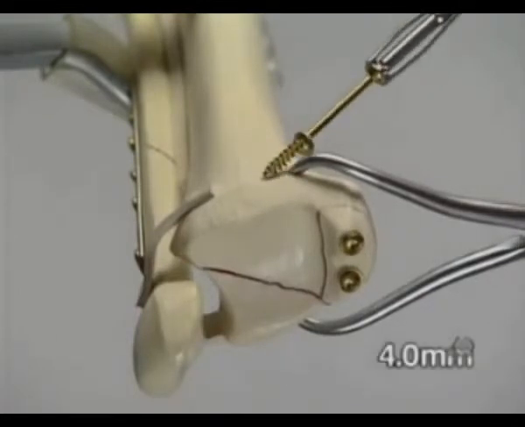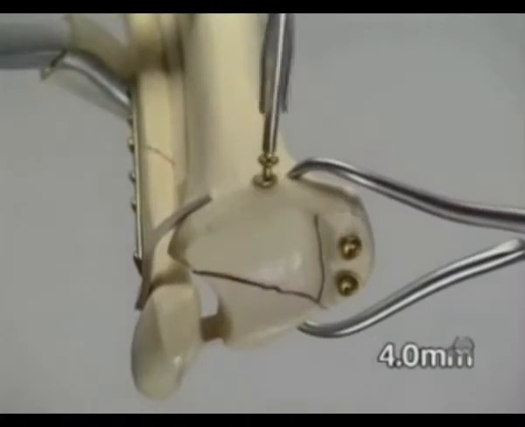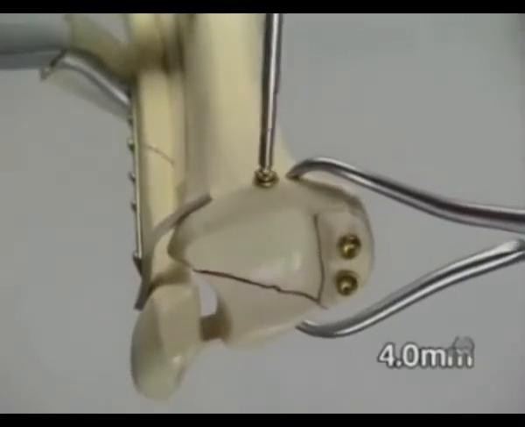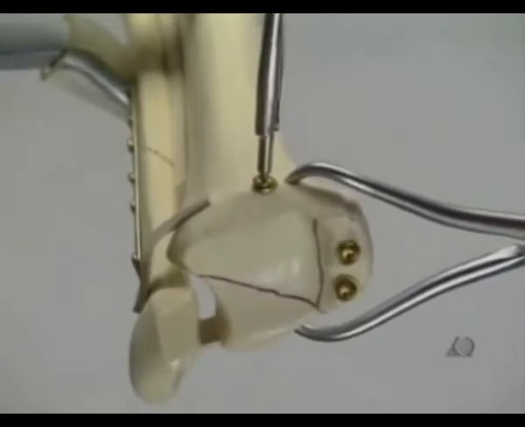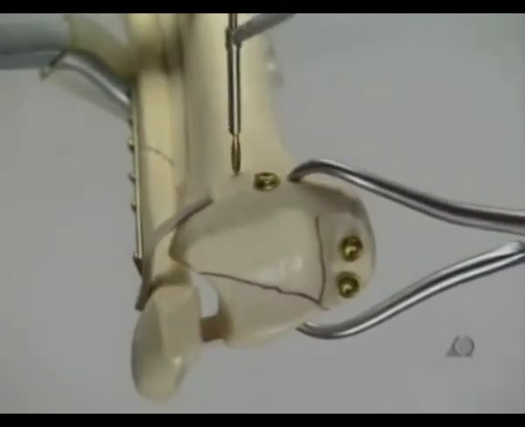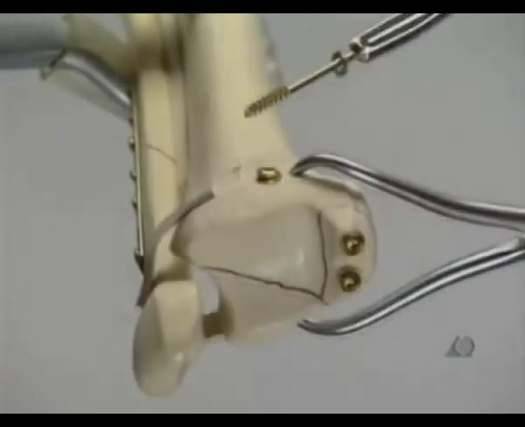The 4 millimeter cancellous lag screw with washer is inserted. The compression effect is clearly visible at the fracture line. If necessary, a second 4 millimeter cancellous lag screw is placed to protect the fragment from rotation.